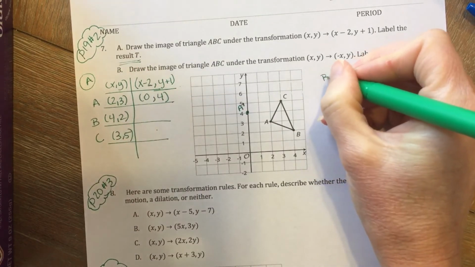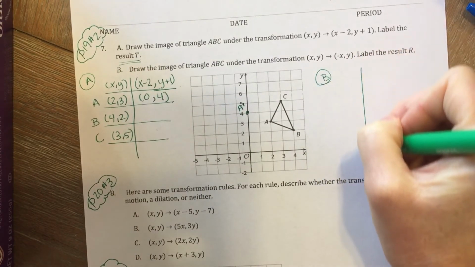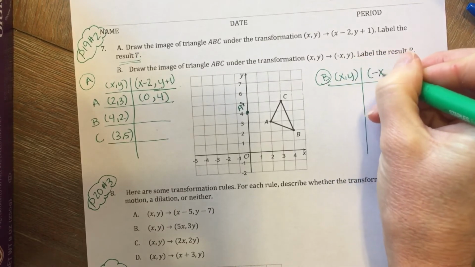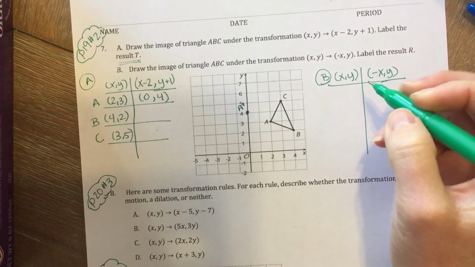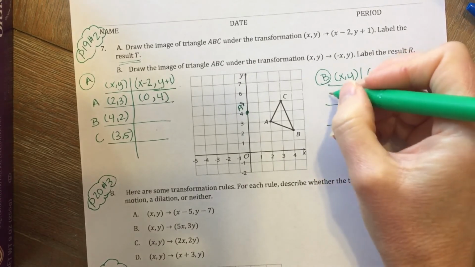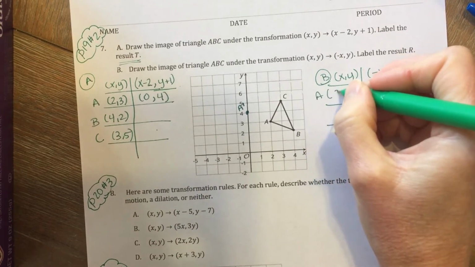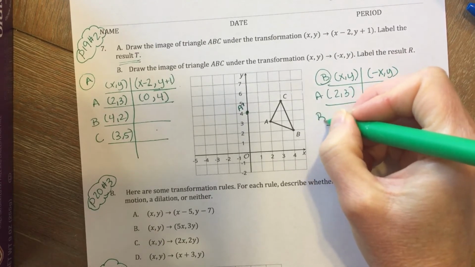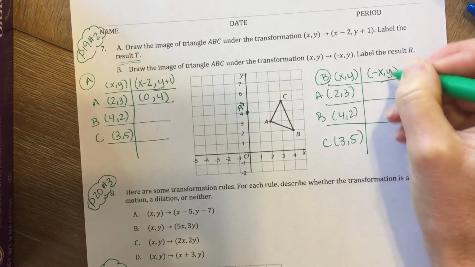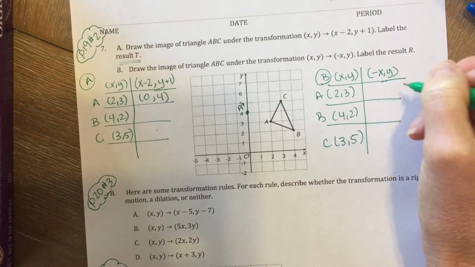I'm going to do the same thing for B. So on B, I'll have my XY column, and I'll have my image column. And I can tell that my XY column's the same because it's the same A, B, and C. So 2, 3, 4, 2, and 3, 5. And so I'm going to make my x term negative.